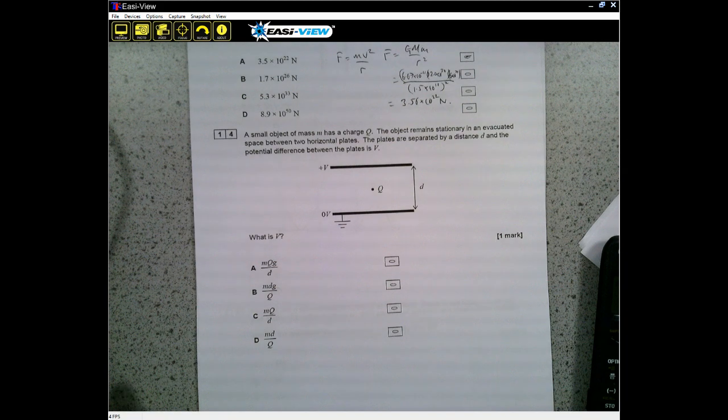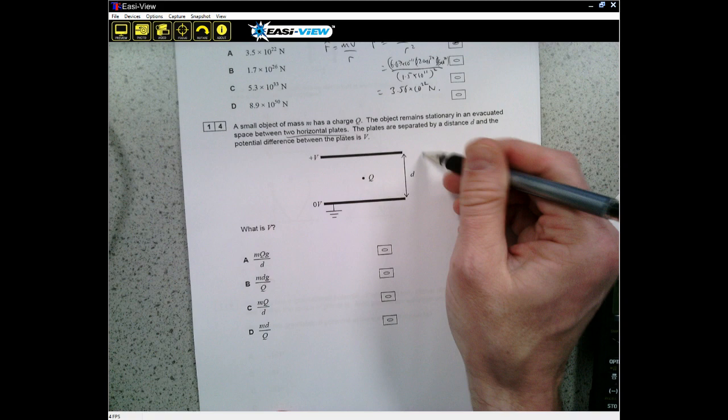Small object of mass m, charge q. Object remains stationary in an evacuated space between two horizontal plates. Two horizontal plates, so this is a uniform field.